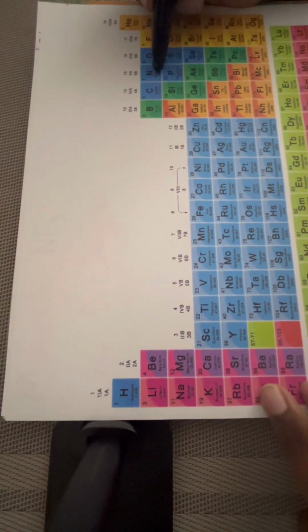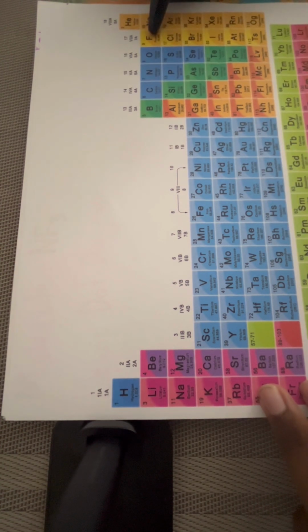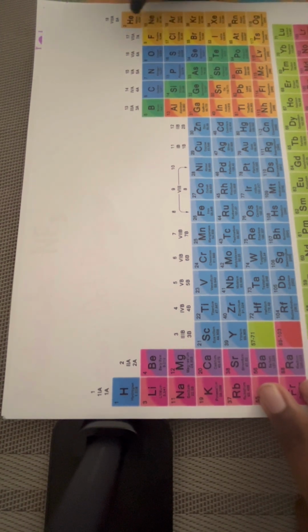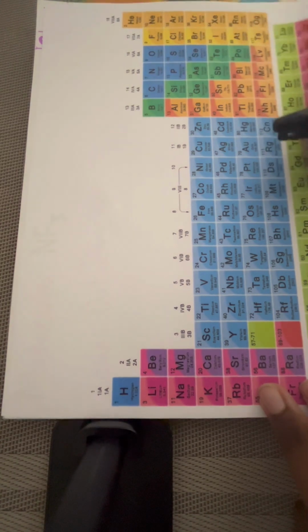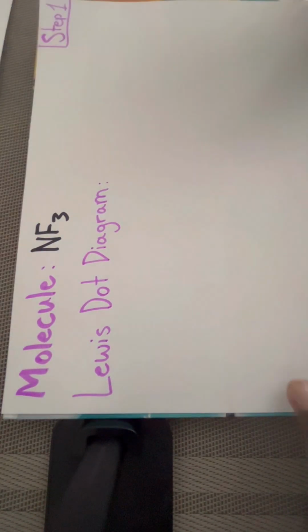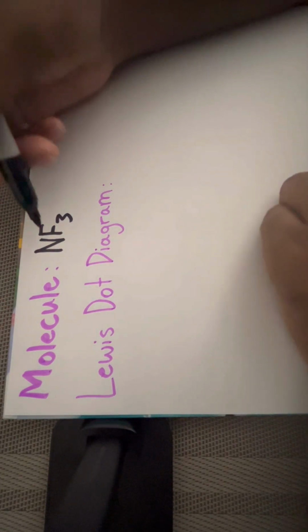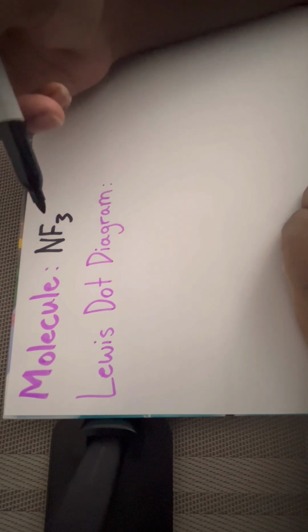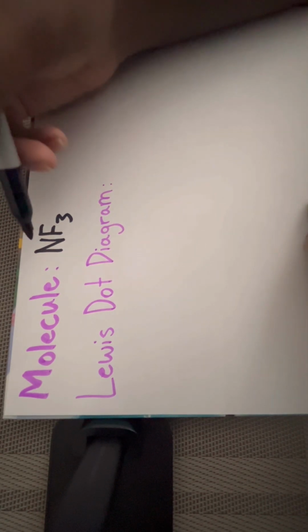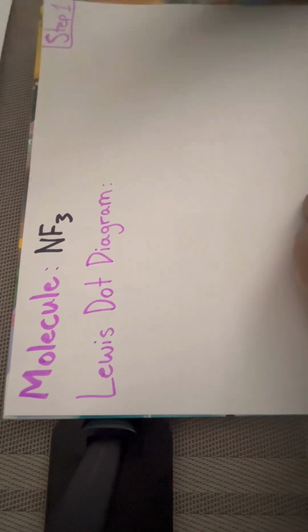If we look at nitrogen first, we can see that it has a valence of 5 electrons. And the valence of fluorine is 7 because it is a halogen, and halogens have a valence of 7 electrons. So, now that we know the valence electrons of both our atoms, we need to draw the actual diagram. Our central atom will be nitrogen because out of the two atoms, nitrogen has the lowest electronegativity.